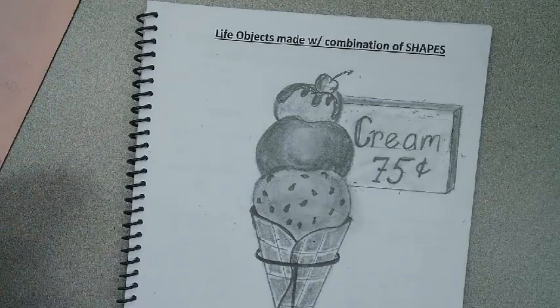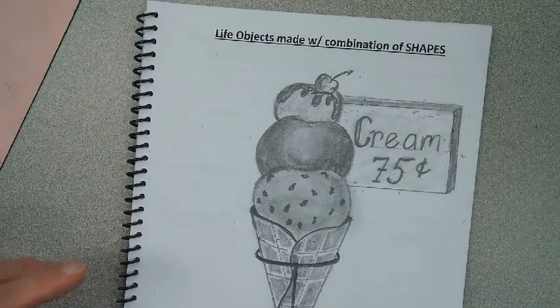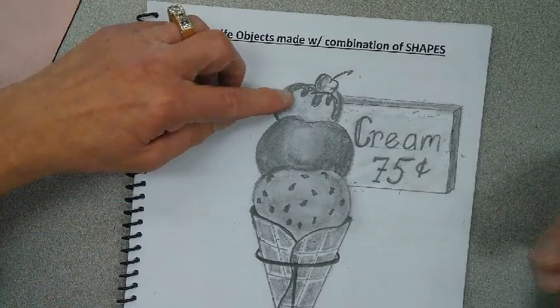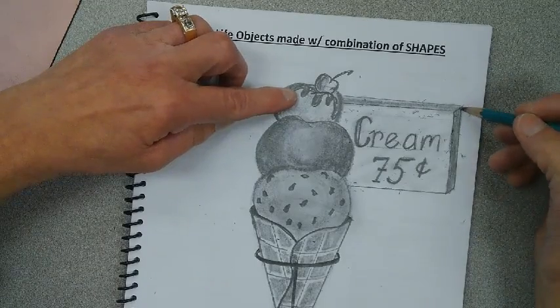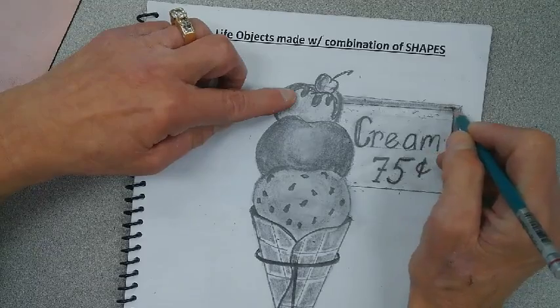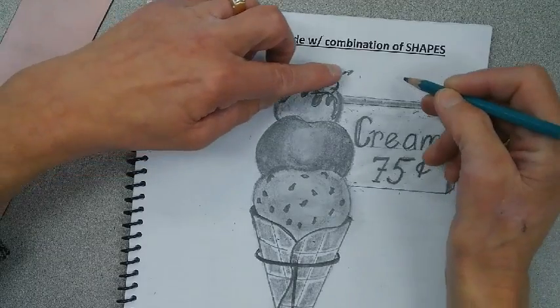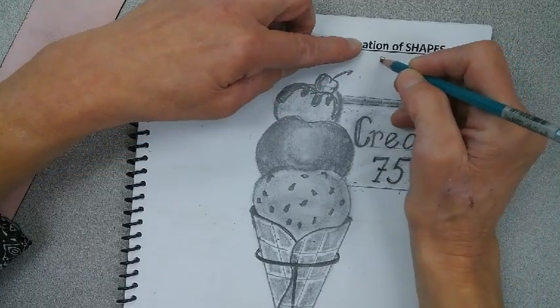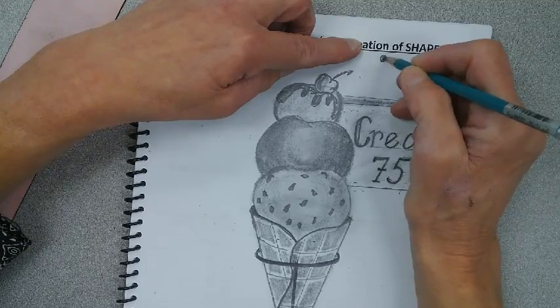But now I've got to hang my sign on a chain. So imagine that my sign were going to be larger. Where would the chain go? So the chain would probably come right up here.